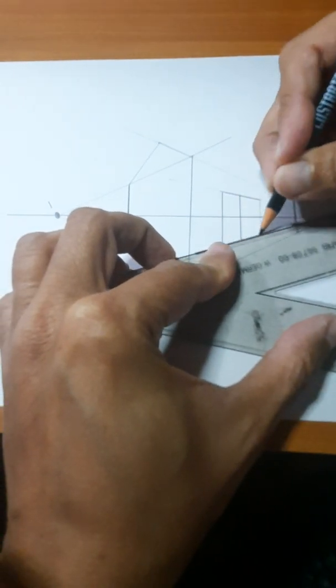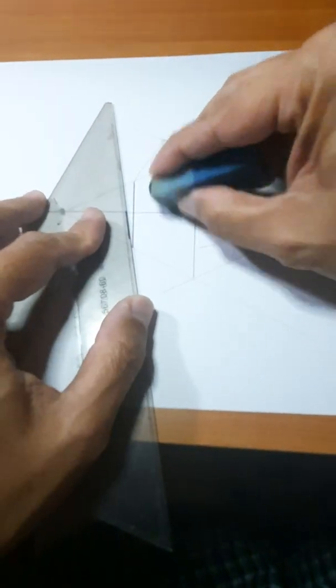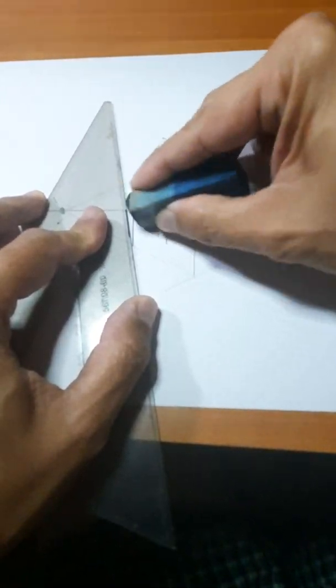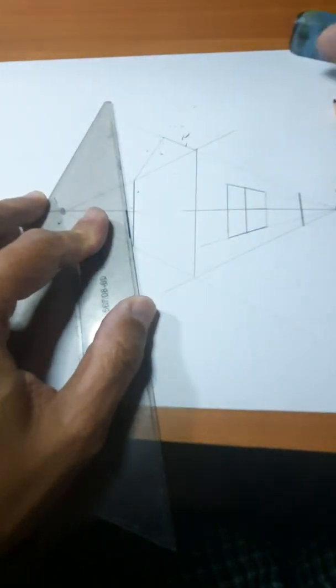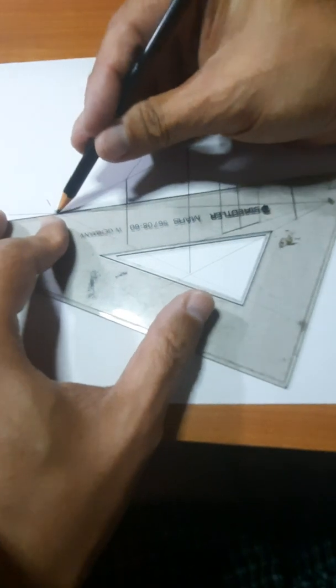It's a big window here. Just start erasing this other part here. So I'm going to put a window and a door. So I use this line on this side, as you could see.